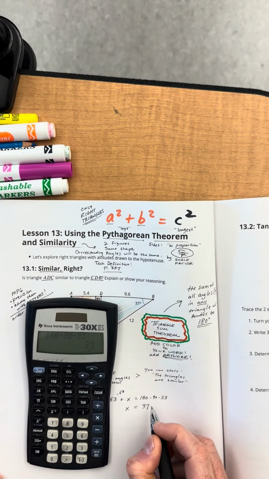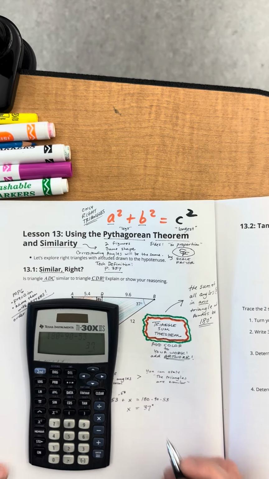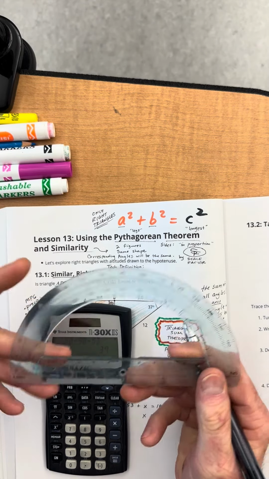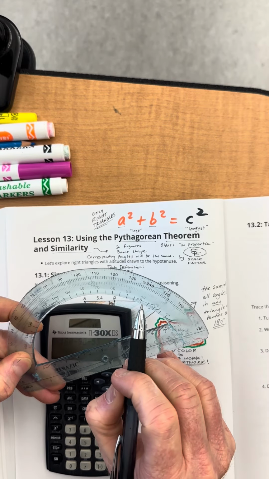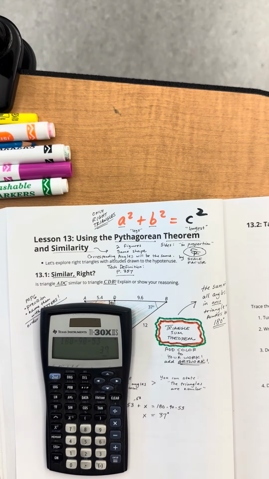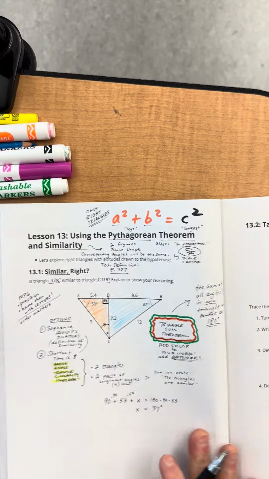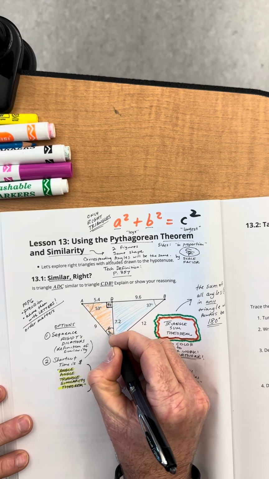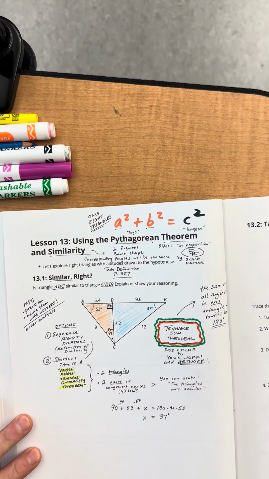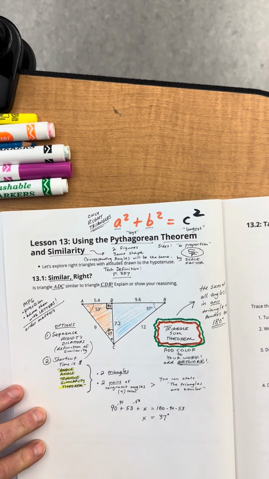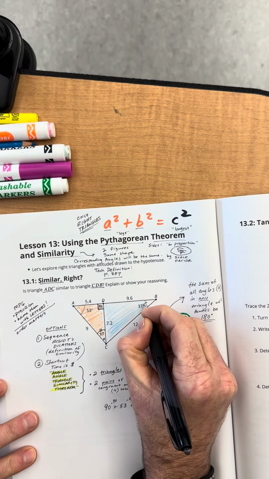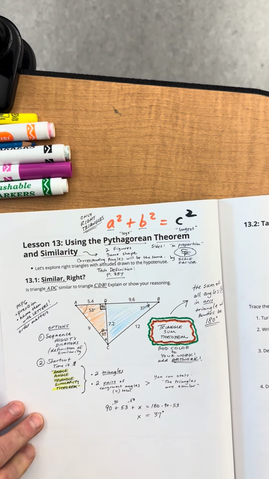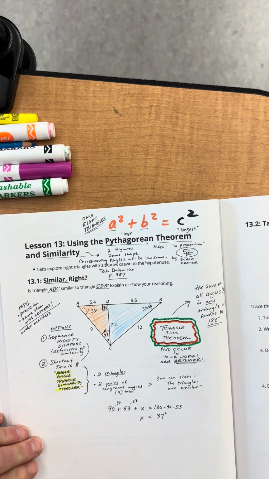And it's not just 37, it's 37 degrees, because we're talking about angles. 37 is right there, basically. Okay, so this one is 37. All right. Oh, there's that one. Okay. Cool.